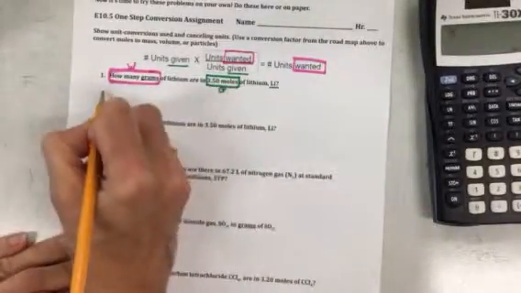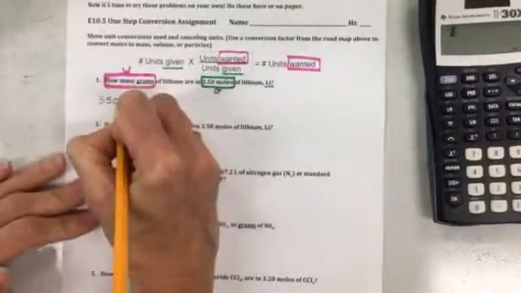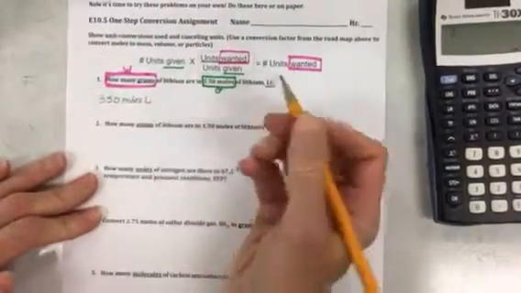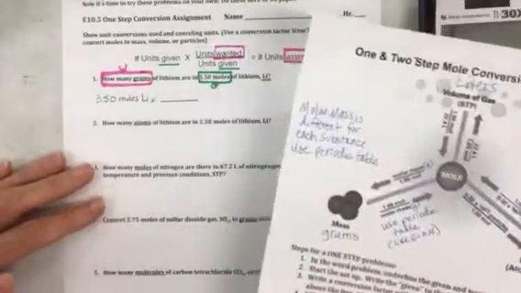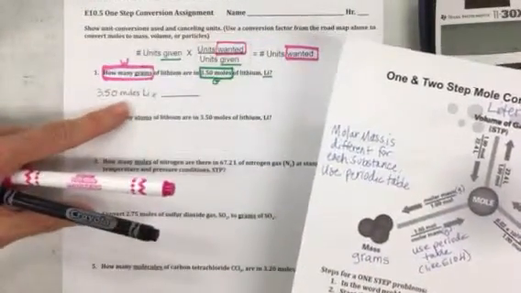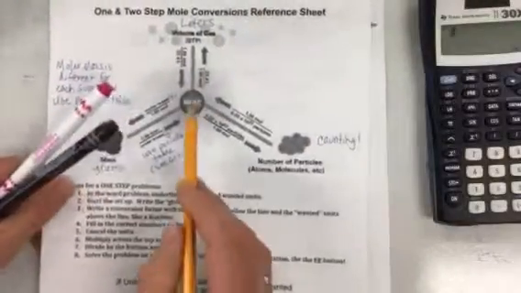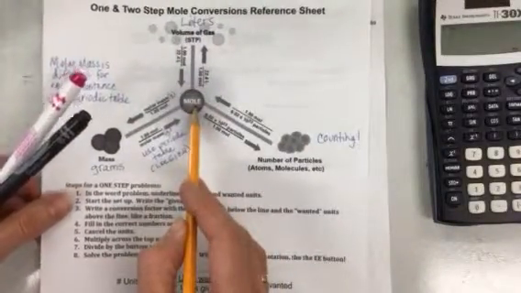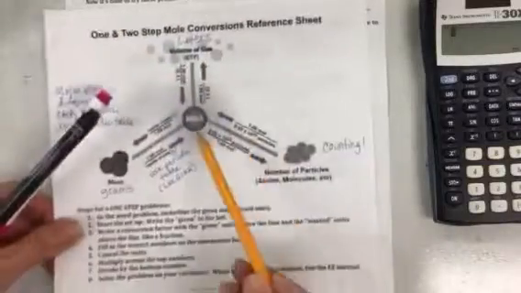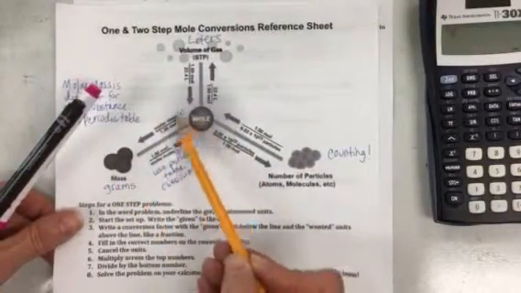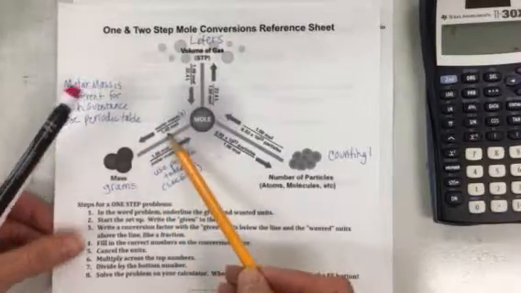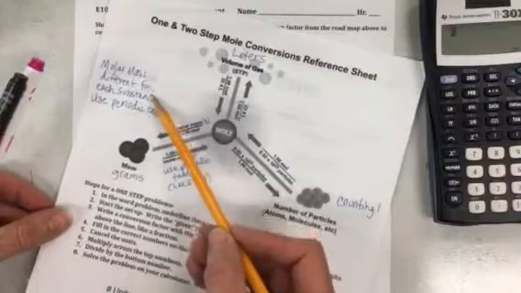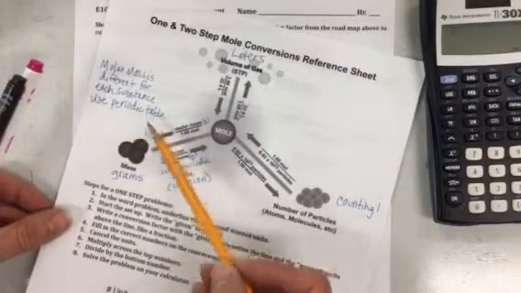All right, we always start with the given over to the left. We copy exactly what we see here, 3.50 moles, and then it's nice to put lithium too. Times, always a fraction comes next. Now to figure out the fraction, or the conversion factor we call it, I'm going to look at my map. I'm starting in moles, and they want me to find grams, so moles to grams goes this way. I follow this arrow, and I see molar mass on the top and 1 mole on the bottom. I remember that the molar mass is different for each substance, so I have to use the periodic table.